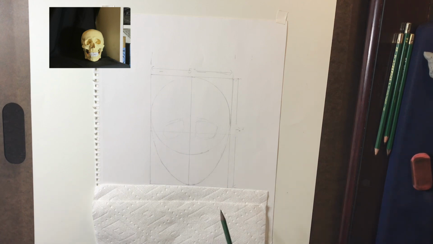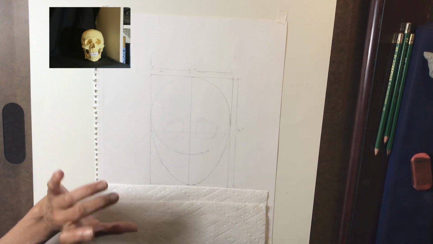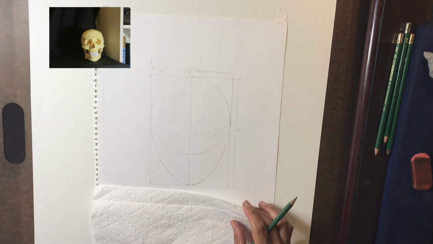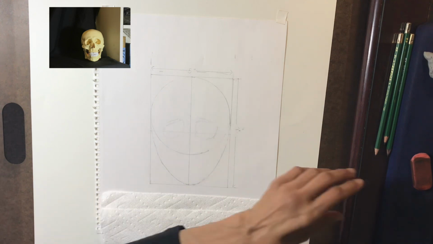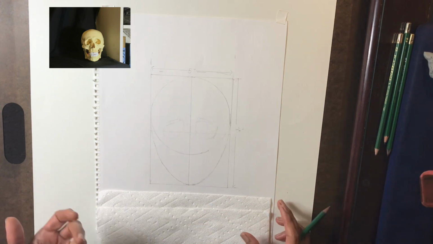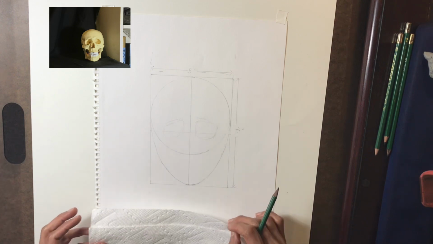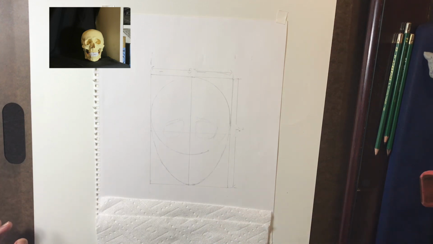Think of that socket as a cup, and the eyeball as a ball inside of a cup. Looking at it this way while you're drawing, analyzing and studying it will help improve your understanding of the human skull as we move forward.